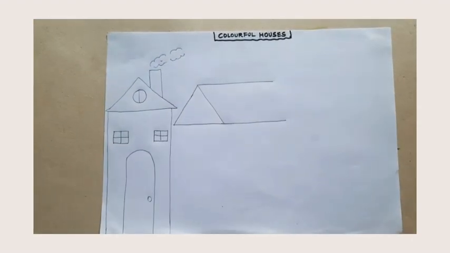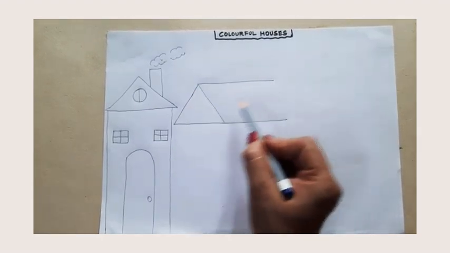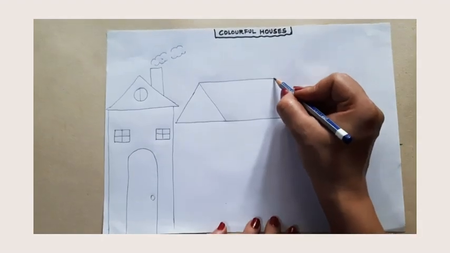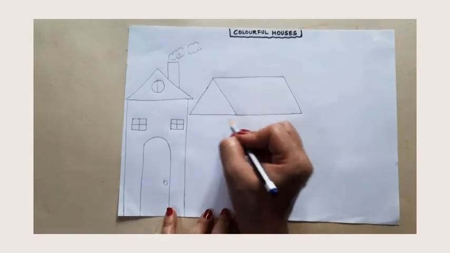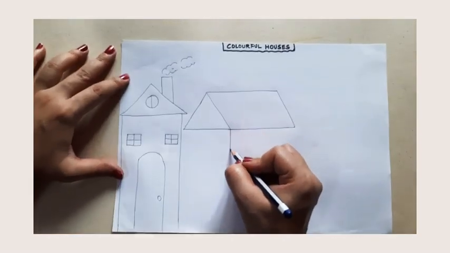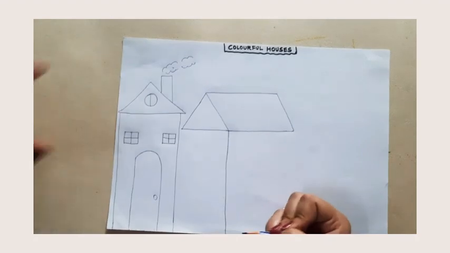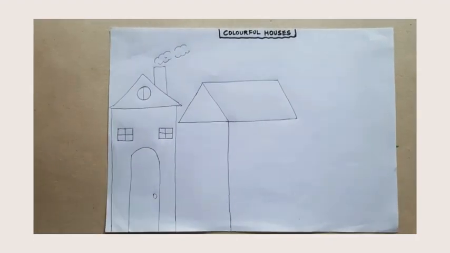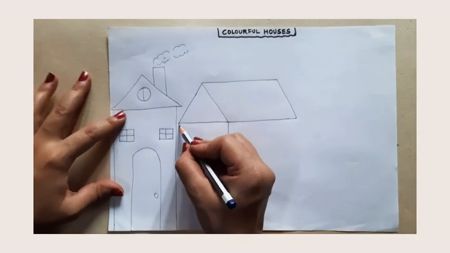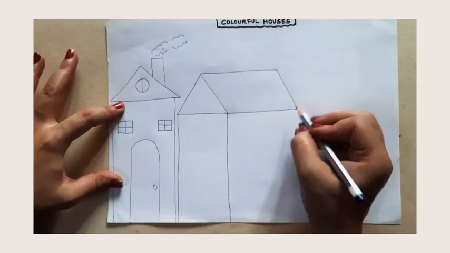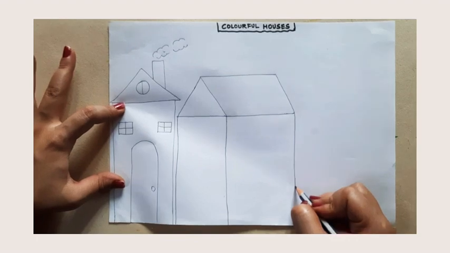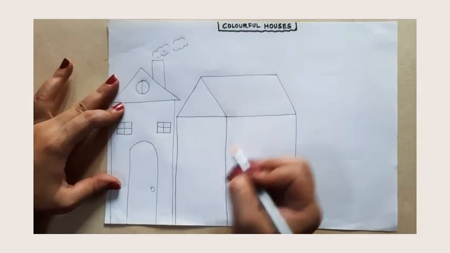You know how to make this? Triangle, two sleeping lines, one diagonal line, and then bring one, two, three lines down.